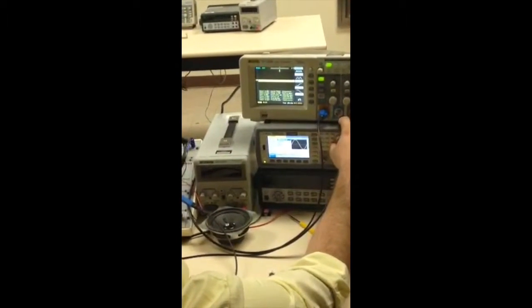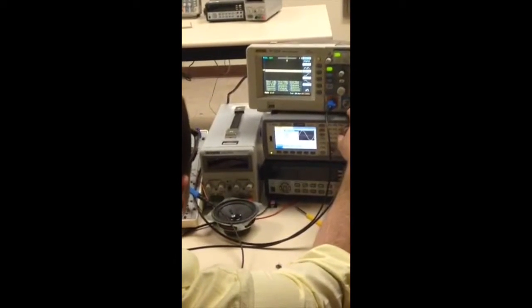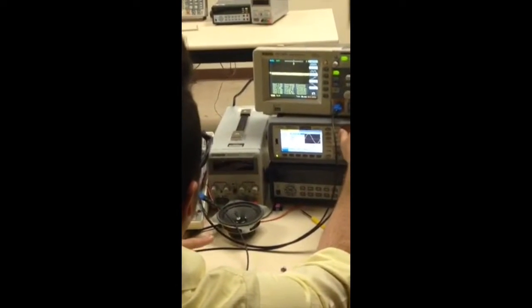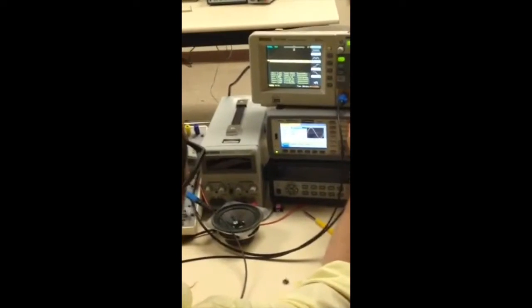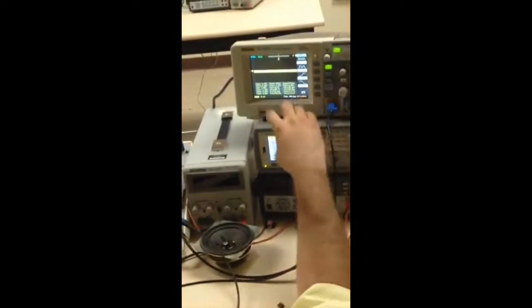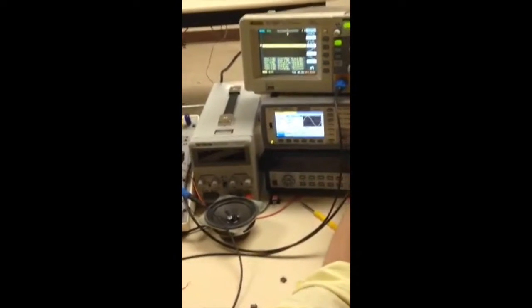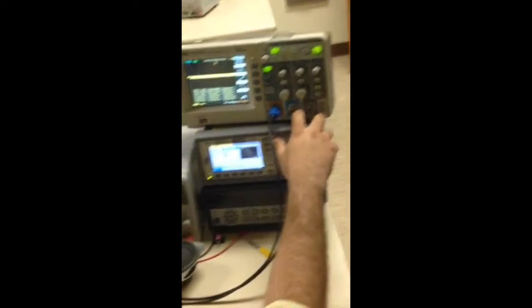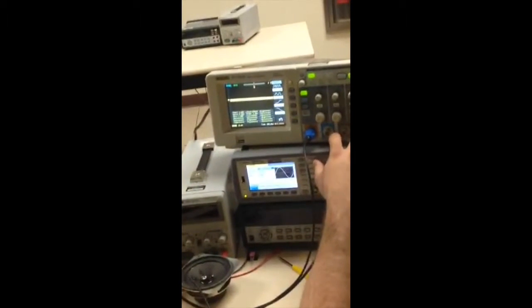At this point, the output starts to be really small because it is being attenuated by the filter. So let's go to 1000 hertz. Here you can see that the sound has already been attenuated.